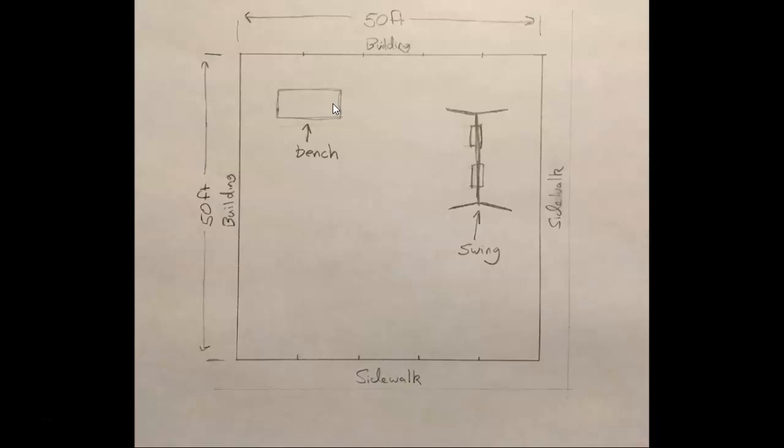So think about your space. You don't want to draw things too big, but you also don't want to draw things too small. So think about the scale of what you're drawing.